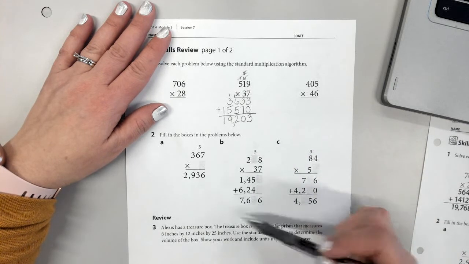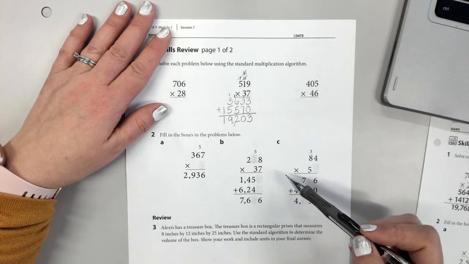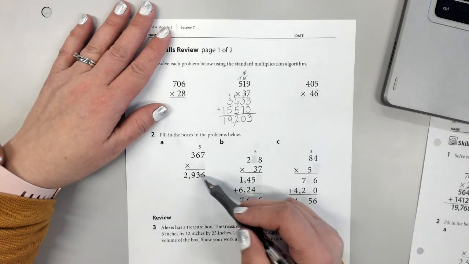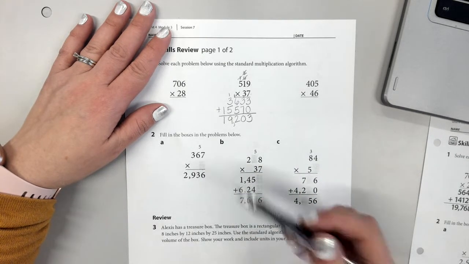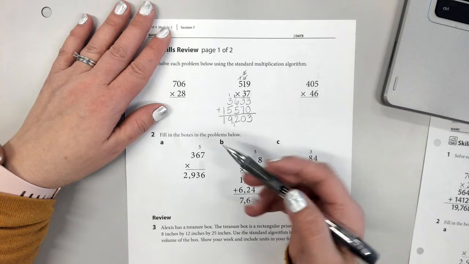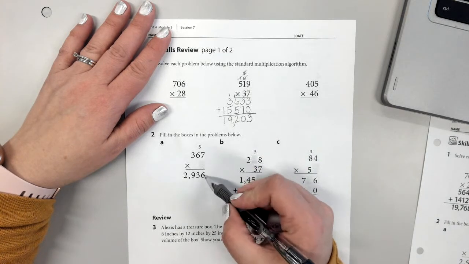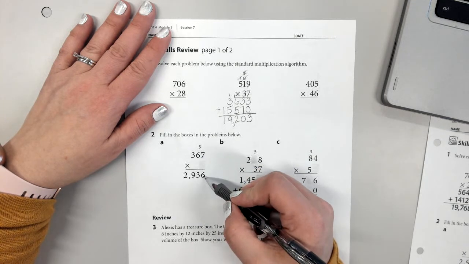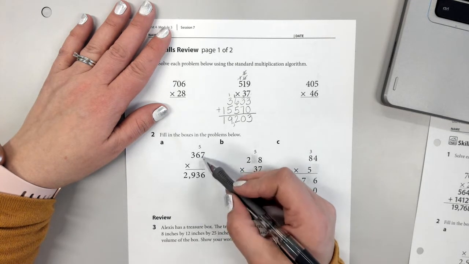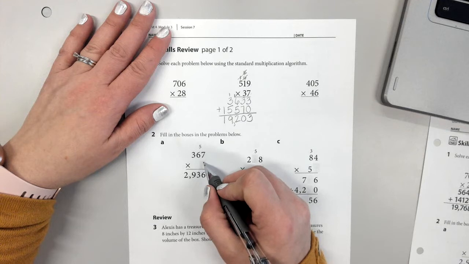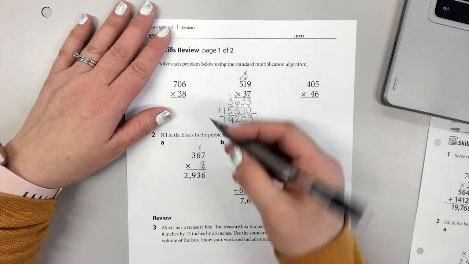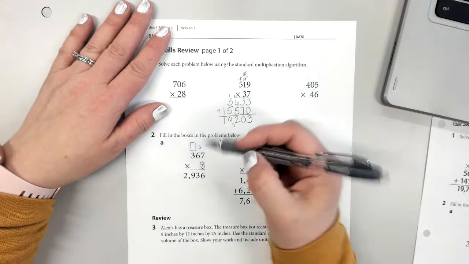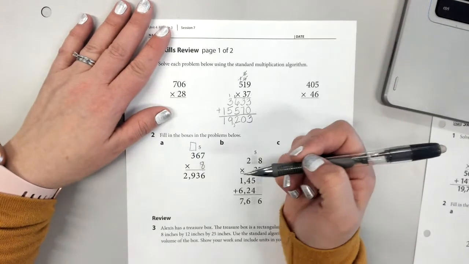Now on number 2 here, we have to fill in the boxes, we have to multiply to figure out what goes in the boxes. I'm going to talk to you about this one right away because I notice what we're multiplying by is what's missing. So I have to look: it was something times 7 that equals 56. And I know that 8 times 7 is 56. There's another box up here that you can't quite see.